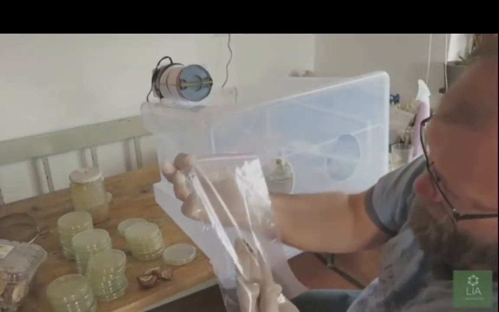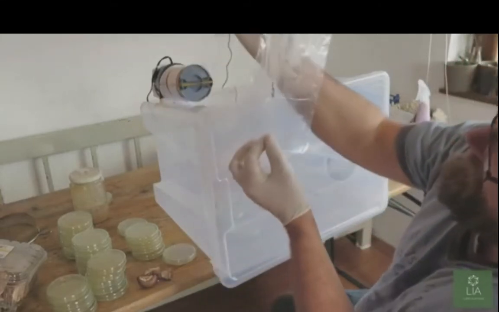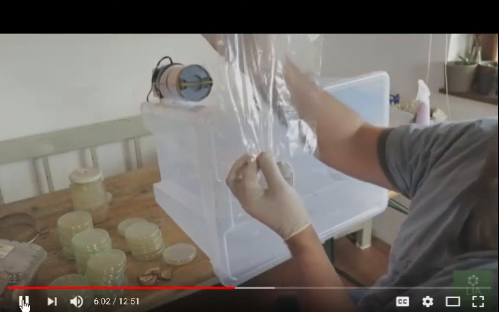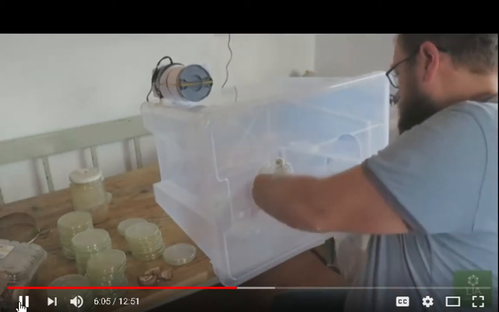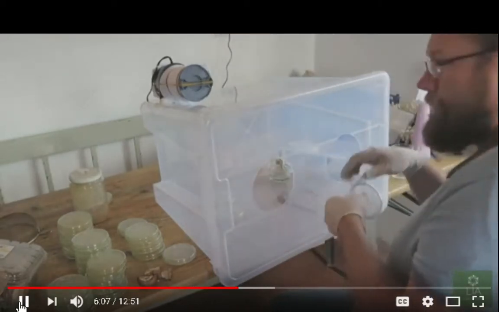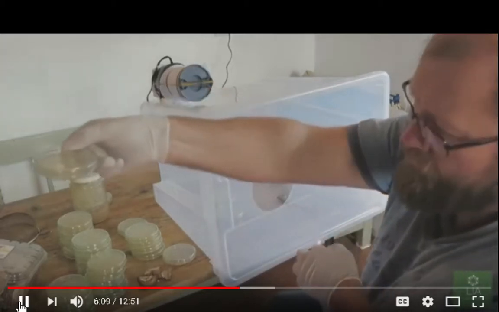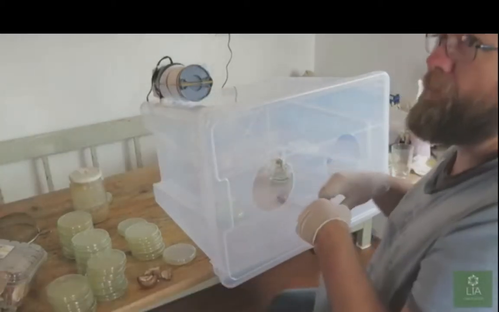Here's the sample, you can see it. Now, collecting a sample like that off the wood, that's going to have supposedly all kinds of stuff on it besides that mycelium, but he's obviously done this before and has had success with it, I guess. Firing in there. It's not what I would do.